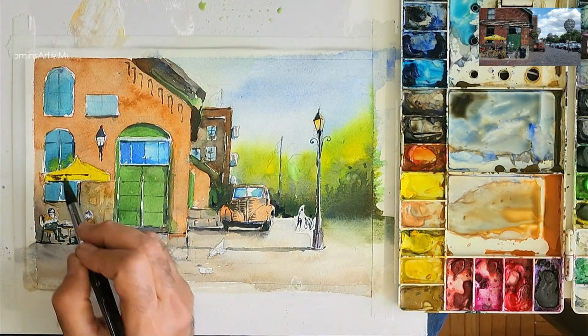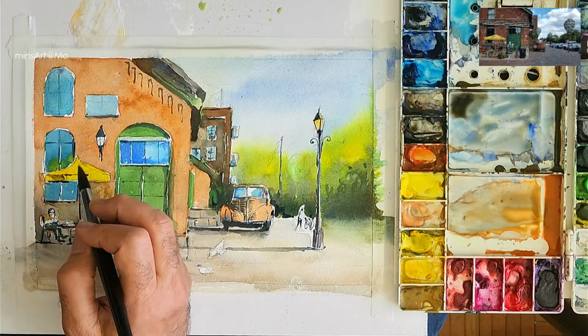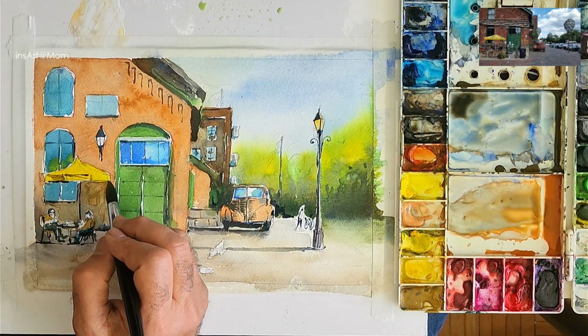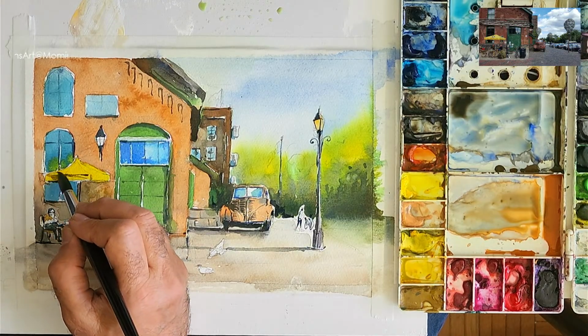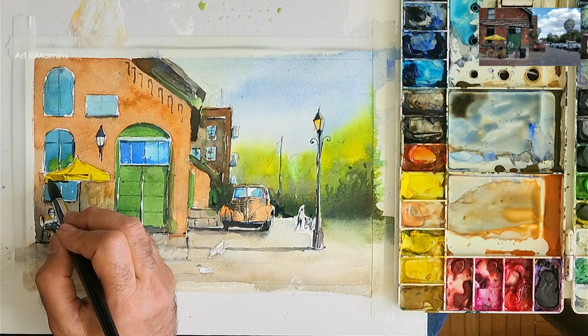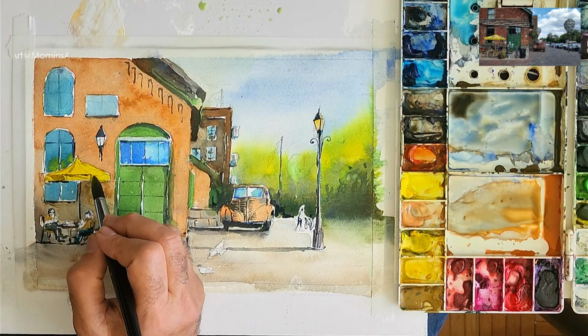Control the light on this canopy, since the paint is dry, so the white paint. And here just put some dark value.